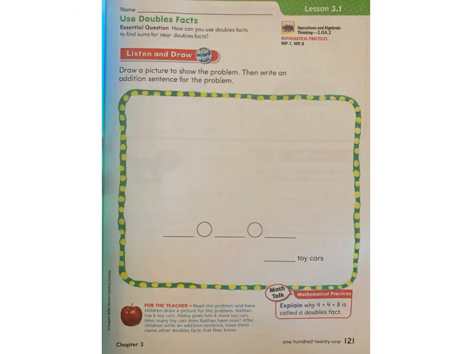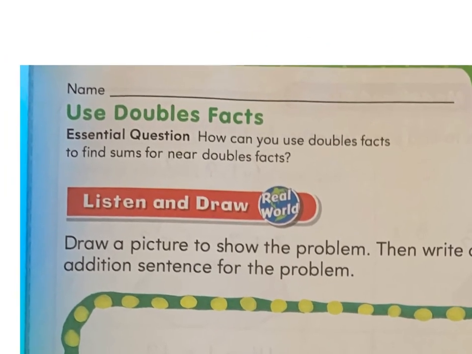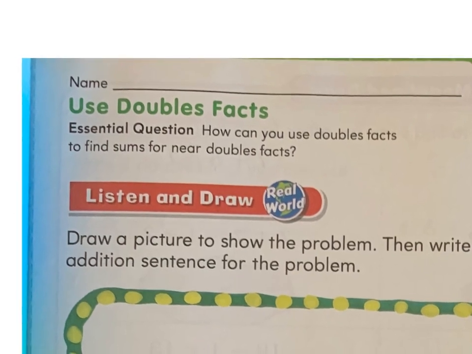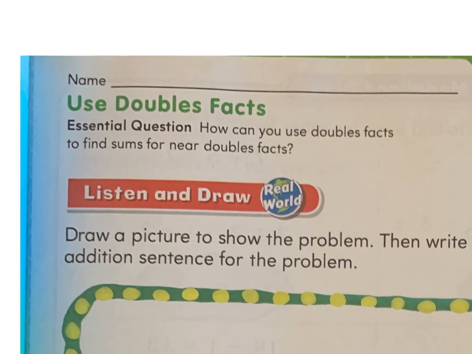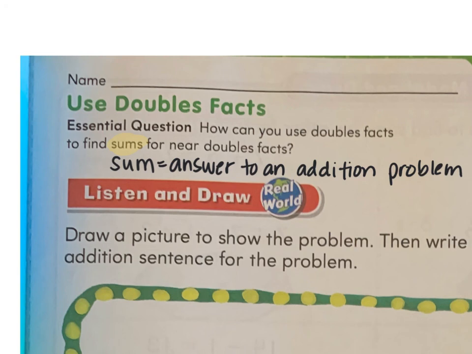Let's try this together. Take out your math book and turn to page 121. Our essential question is, how can you use doubles facts to find sums for near doubles facts? Remember that this word sums, the sum is the answer to an addition problem. So if I was to say, what is the sum of 2 plus 2? I'm asking, what's the answer?